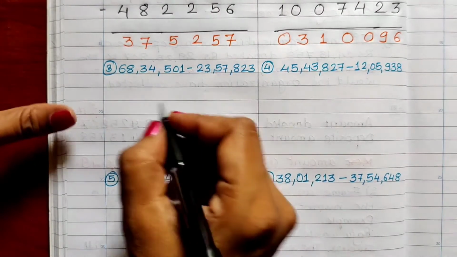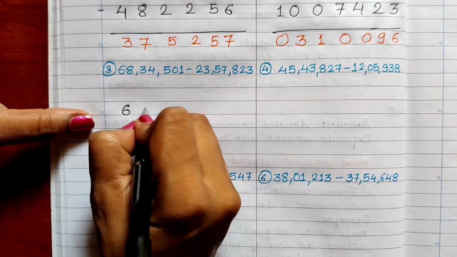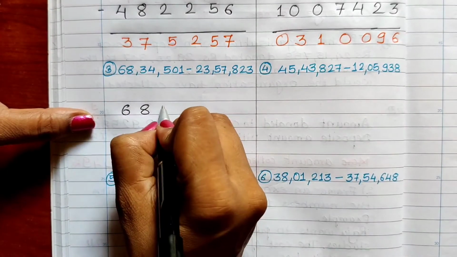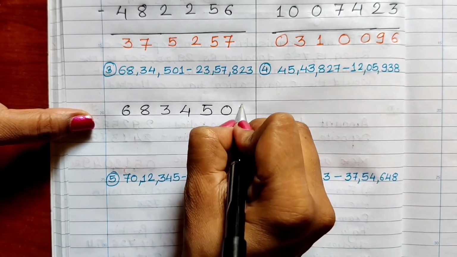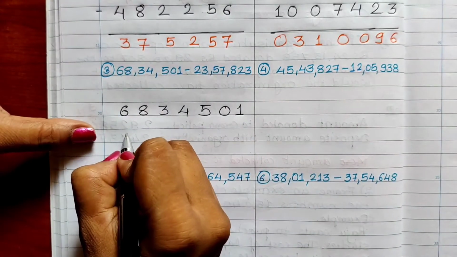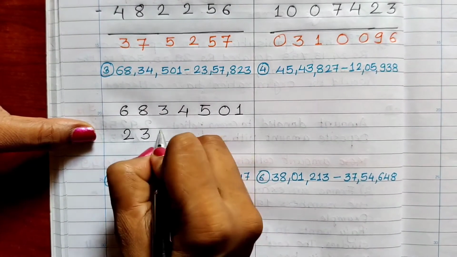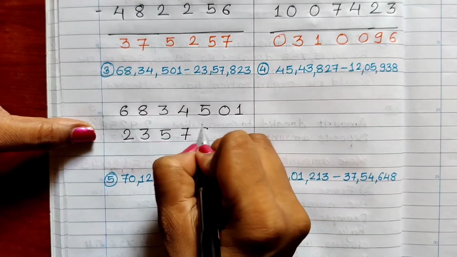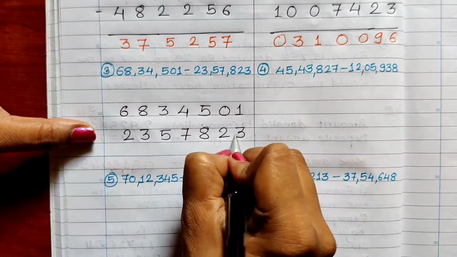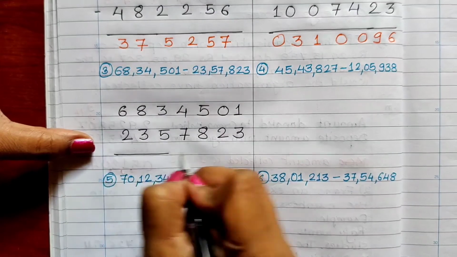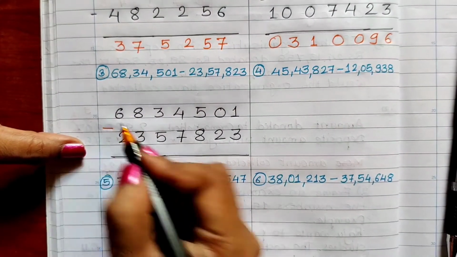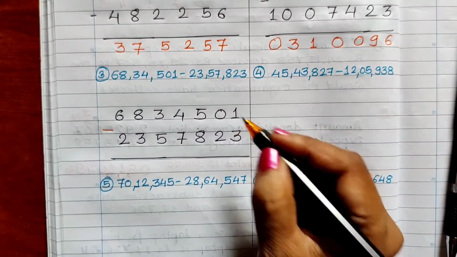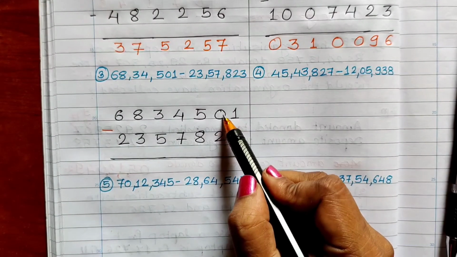Write the numbers very carefully, one below other. 6, 8, 3, 4, 5, 0, 1. Next number is 2, 3, 5, 7, 8, 2, 3. Subtract. Minus. 1 minus 3 cannot be done, so we have to borrow 1 from this 0.